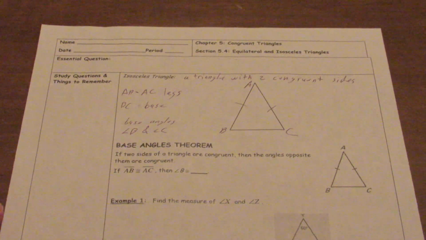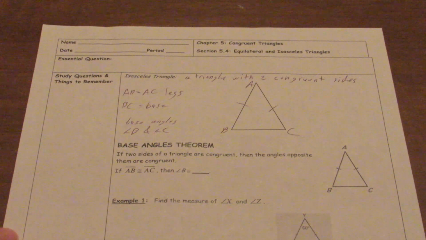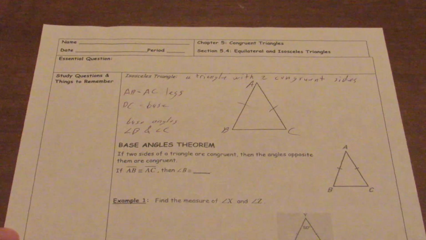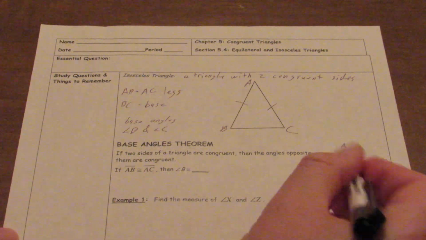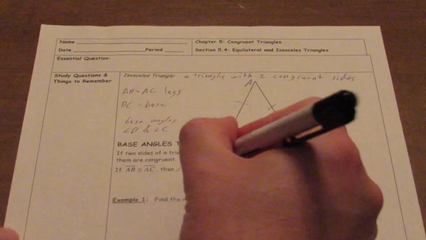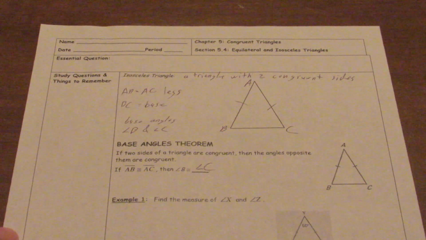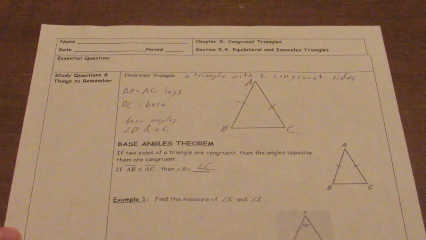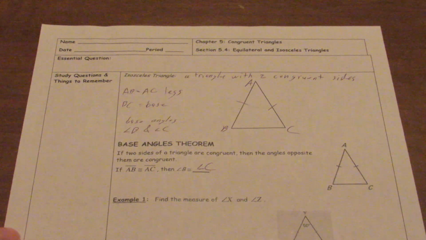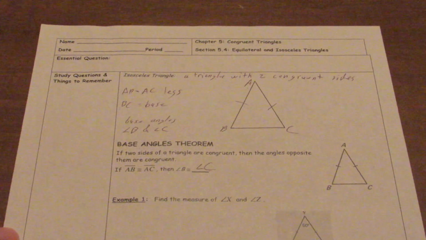If two sides of a triangle are congruent, then the angles opposite them are congruent. So if AB is congruent to AC, then angle B and angle C are congruent. So if you have your isosceles triangle, your base angles are always congruent.